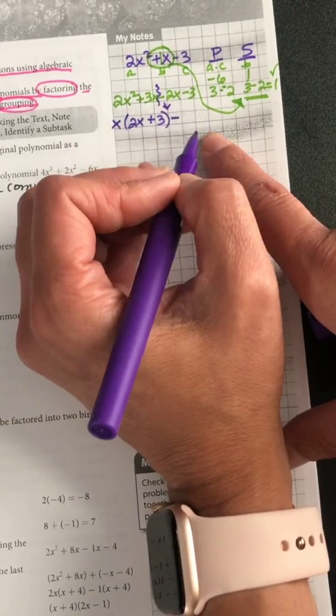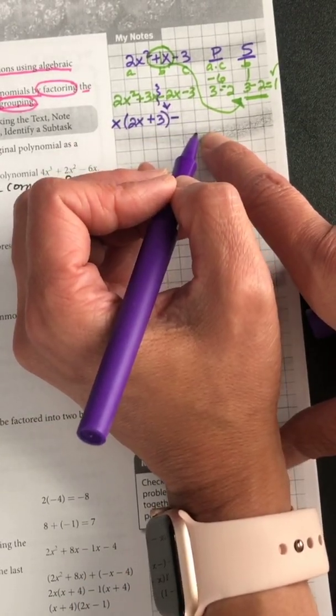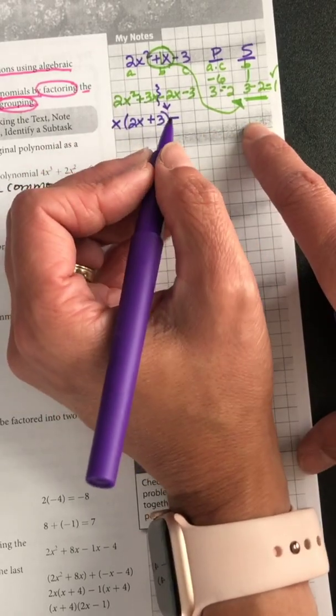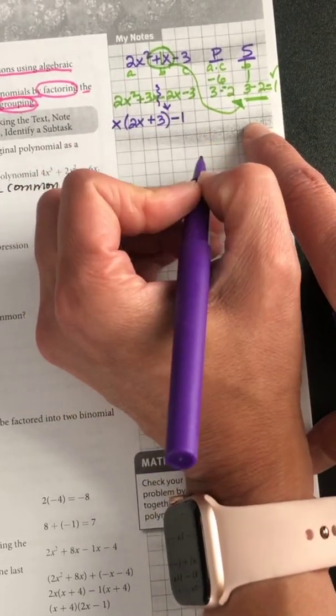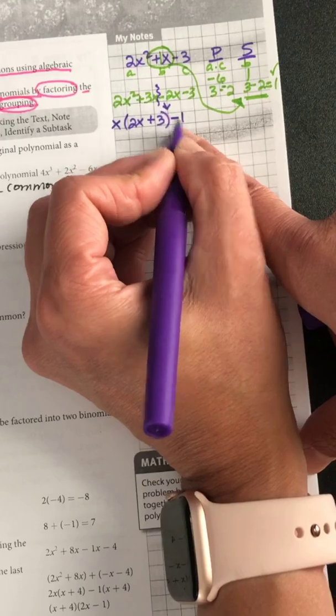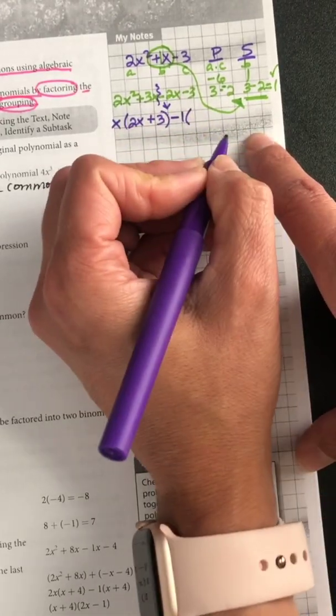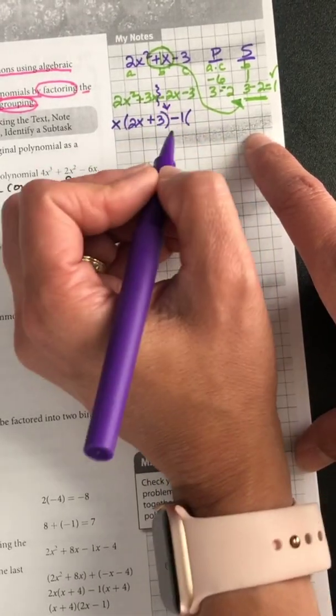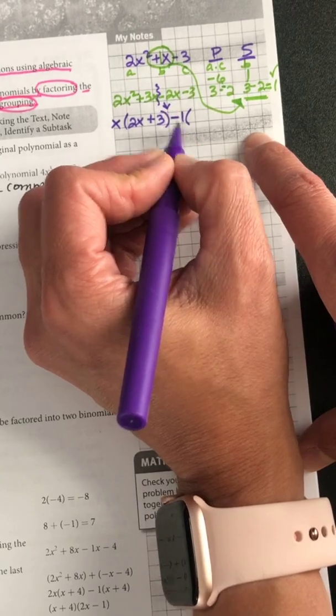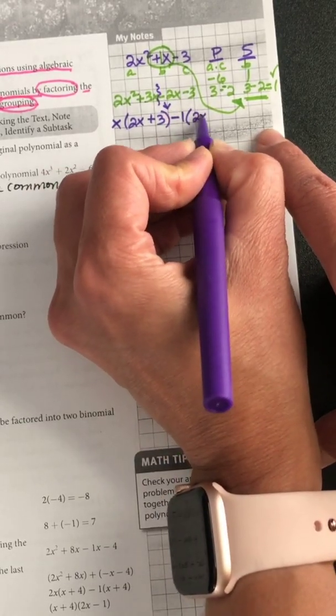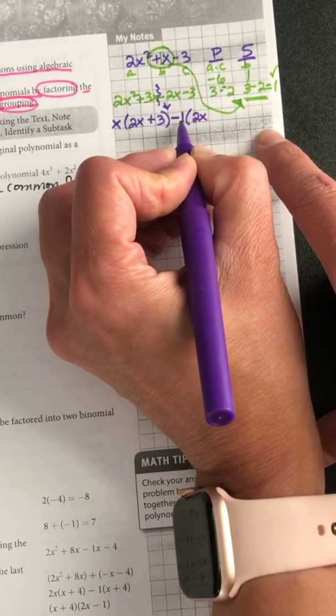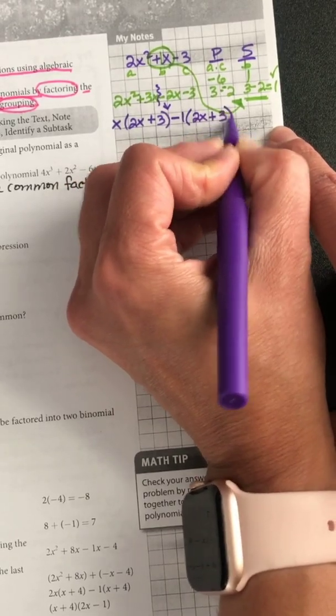Well, 2x and 3 have nothing in common, so the one thing we are allowed to factor out is a 1, but it's got to be a -1 because we had to bring down that sign. So when we divide, we get a sign change. -2x divided by -1 is positive 2x. -3 divided by -1 is positive 3.